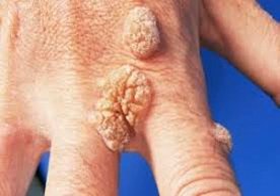Warts are small, rough growths that can appear on any part of the body. They are most often found on the hands, fingers, and elbows, but they can develop anywhere. Types of warts. Common warts. These are the most typical type of wart, usually found on the fingers, hands, and elbows. They are rough, raised, and have a characteristic cauliflower-like appearance.